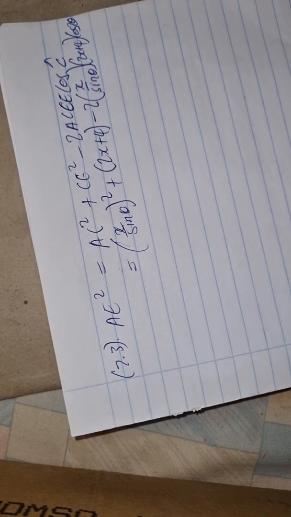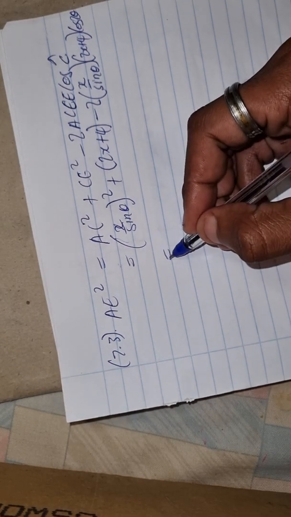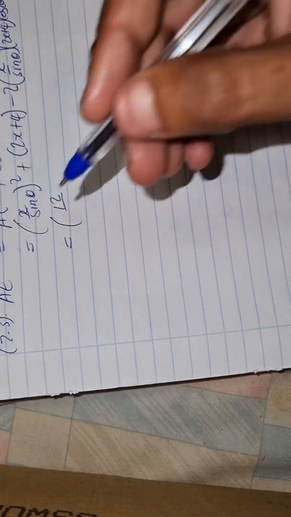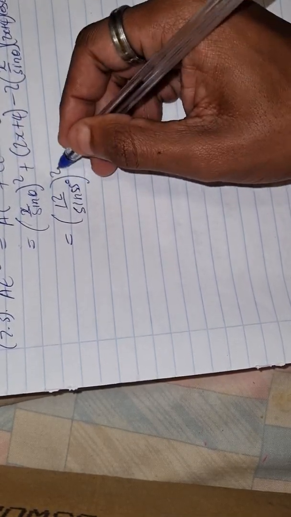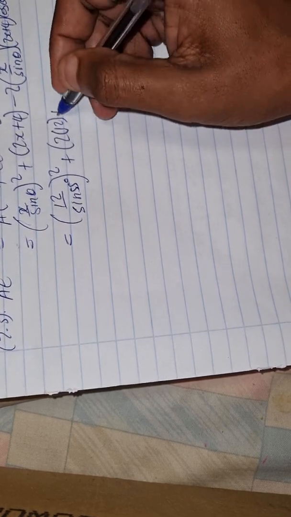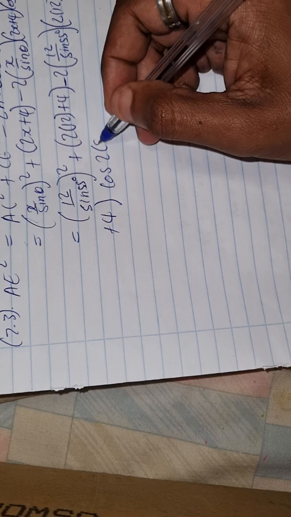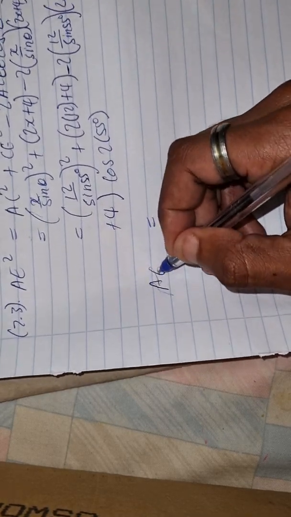I'm sorry about my mess. It's 2 theta, and therefore remember we are told that BC is equals to 12 meters. Now guys, look, this is BC, meaning x is equals to 12 meters. We have 12 over sine 55 degrees, to the power of 2, plus 2x plus 4, where x is 12, minus 2 times 12 divided by sine 55 degrees, times 2 times 12 plus 4, times cos of 2 times 55 degrees, and therefore remember we have AE squared on this side.